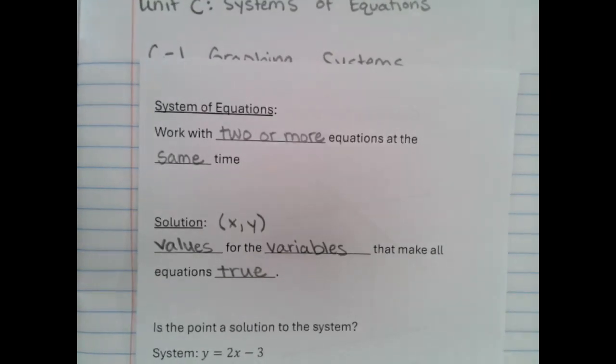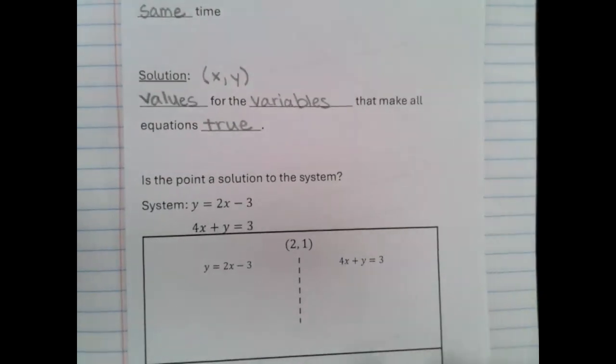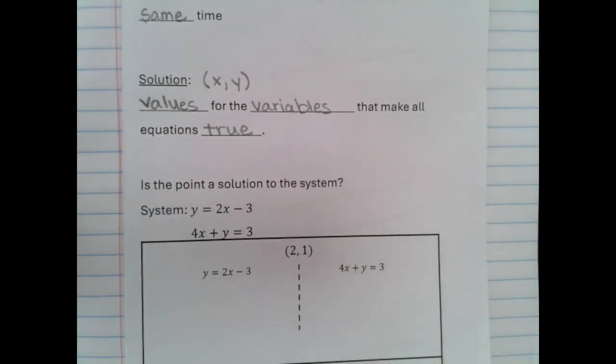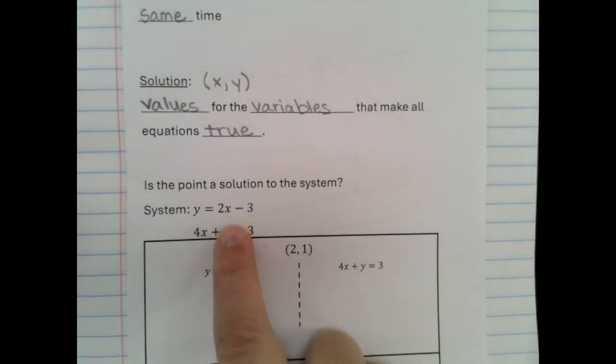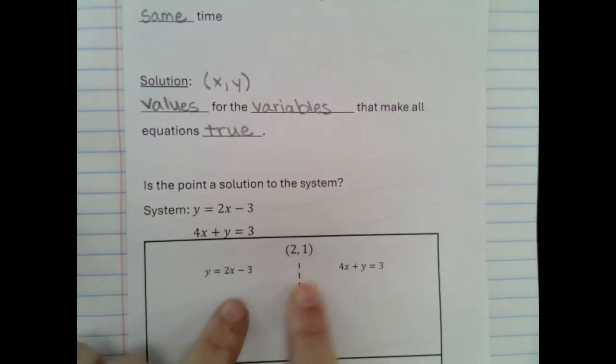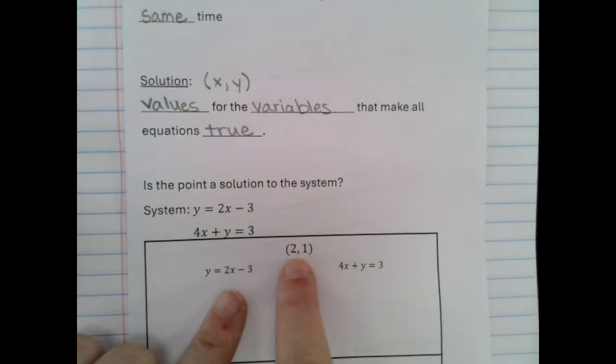All right, so as we take a look at this first one, we have 2 points here that we're going to check to see if one of these points is a solution to the system. So with our system, we have two equations here. We have y equals 2x minus 3 and 4x plus y equals 3. So as I take a look at my first ordered pair, I have 2, 1. I need to know which one is which variable.